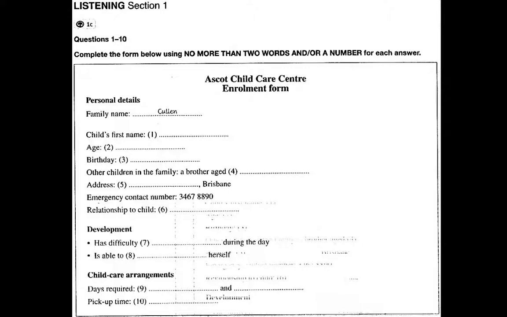So the first thing that will be asked is the child's first name, the age of the child, the birthday, and so on. So the manner in which the teacher should be able to cover all of this is that you guide the student on what to expect in each of these numbers over here. And this should be done for about a minute or two. It would help if you answer this yourself so that you may be able to predict which areas students might have difficulty answering.